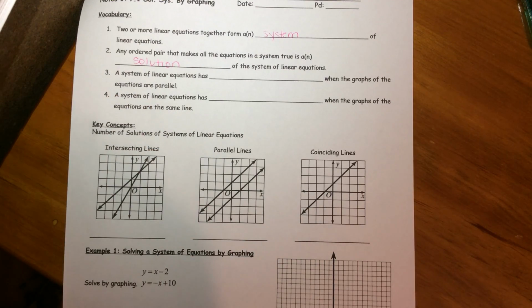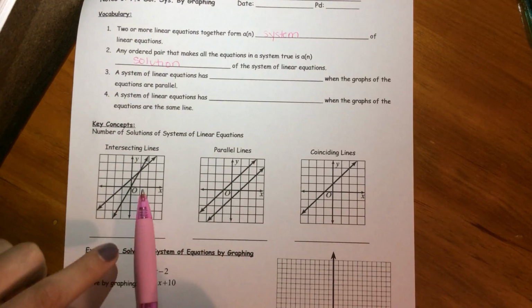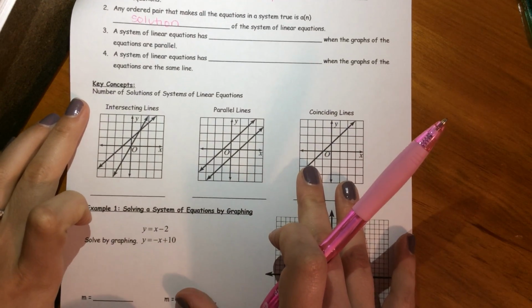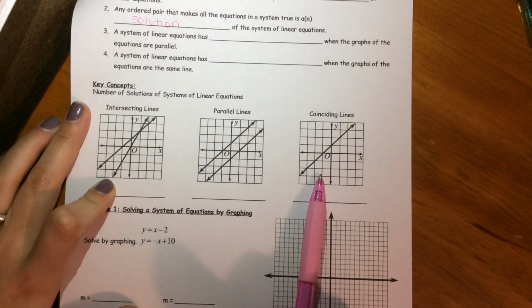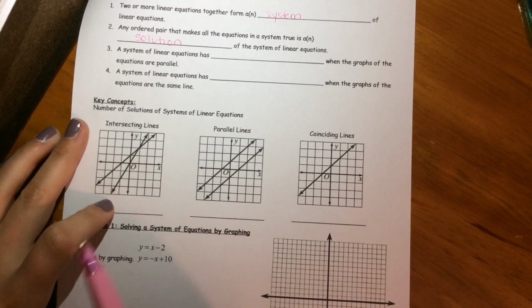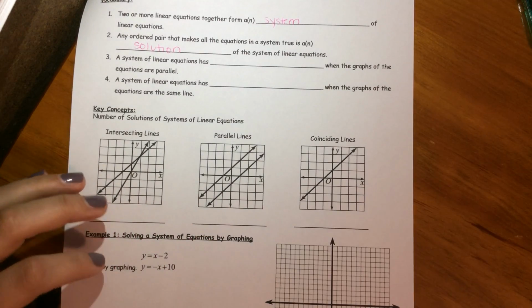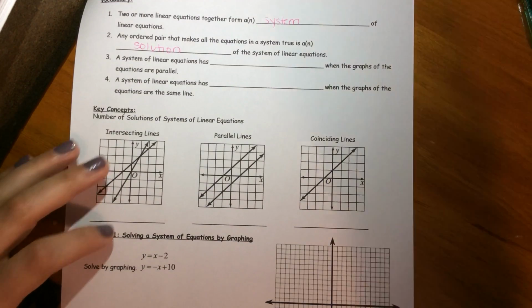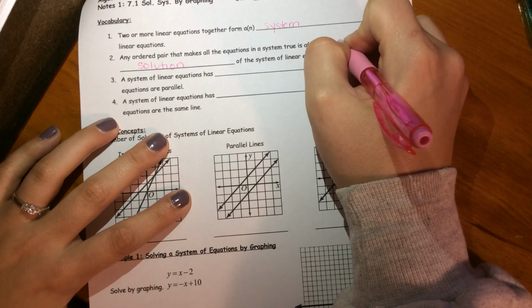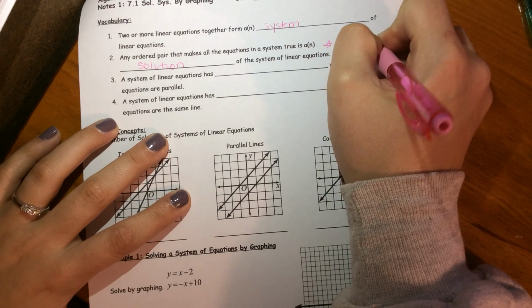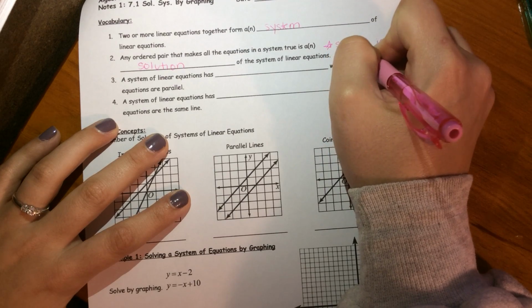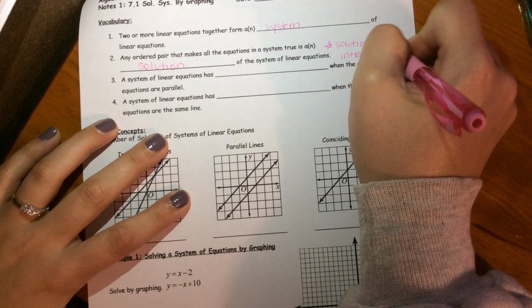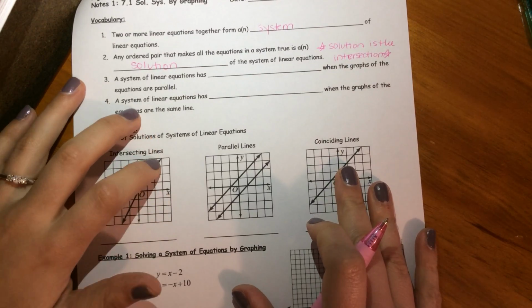When we're talking about graphing, we're talking about lines that are intersecting, lines that are parallel, and then lines that are going to be the same, okay? And when we're talking about solutions, the solution is the intersection, and I want you to make a note of that here on the side. Solution is the intersection. So it's where your lines intersect one another.